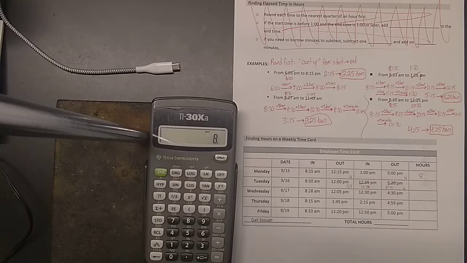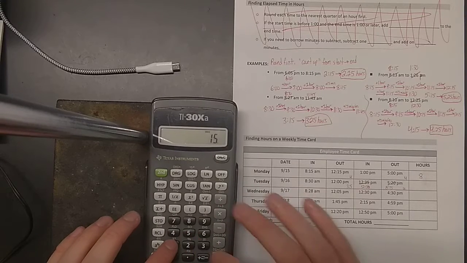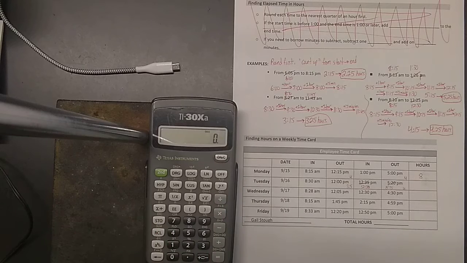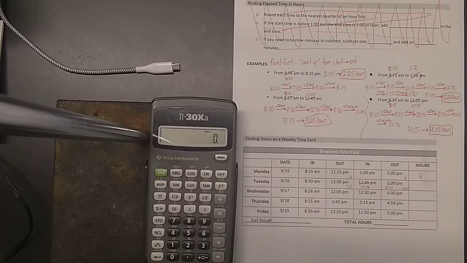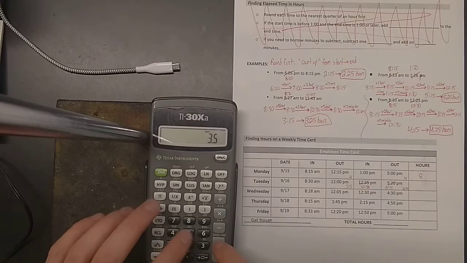So I added 15 minutes plus 15 minutes plus 15 minutes. That's 45 total minutes. And I know that I can represent 45 minutes as a fraction of an hour as 0.75. Now what I do is I simply add 3.5 and 4.75.